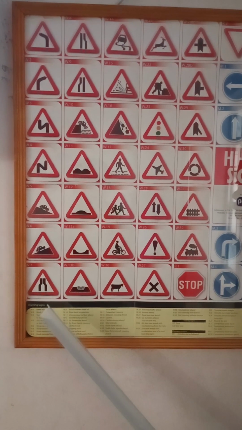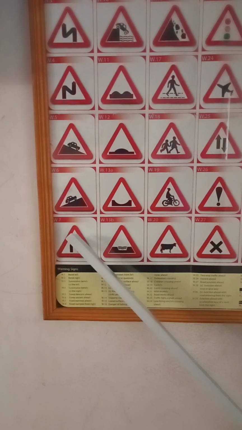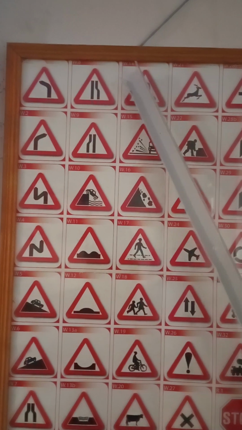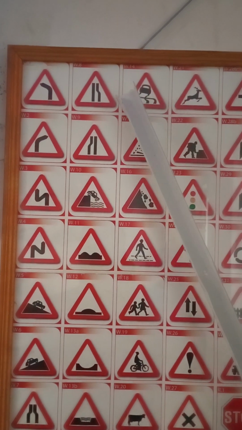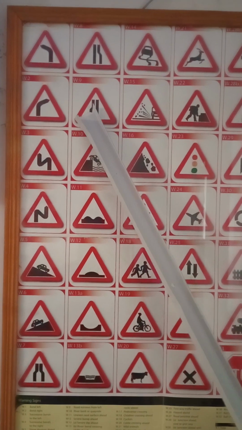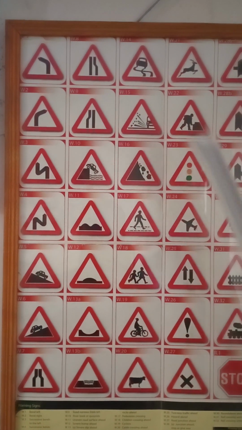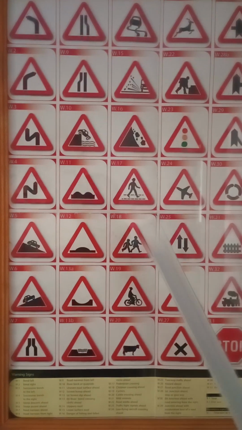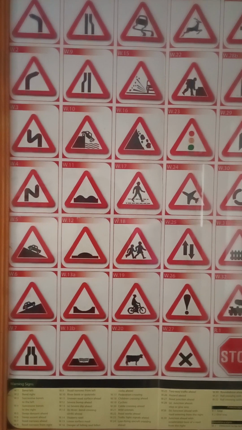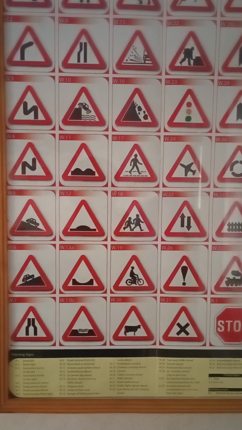From this case, you can see the road is narrowing from both sides. Road narrows ahead. From this side, the road narrows from the right side ahead. This case, road narrows from the left side ahead. This one is a riverbank without a barrier ahead. This one is the uneven road surface ahead.